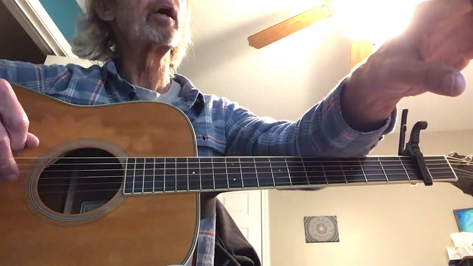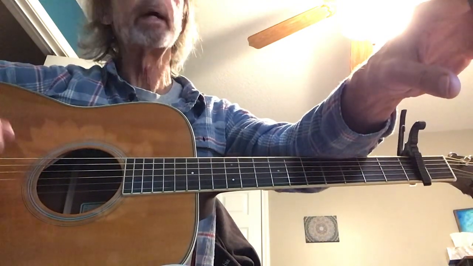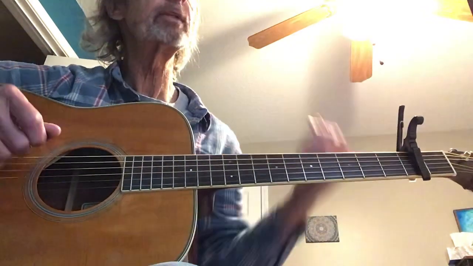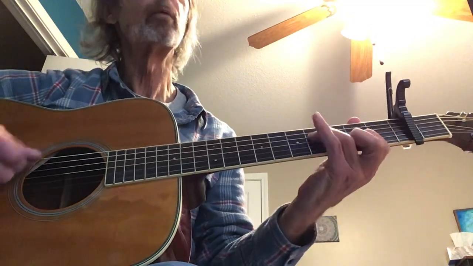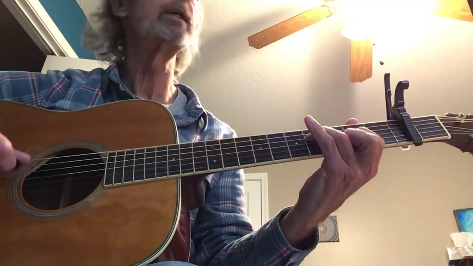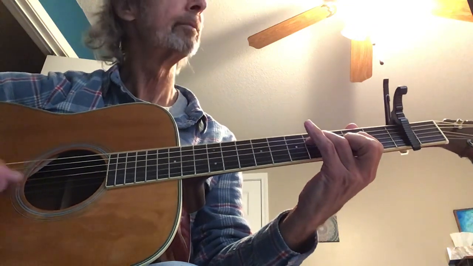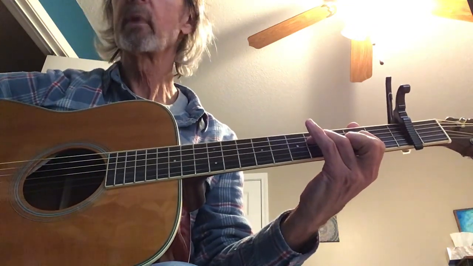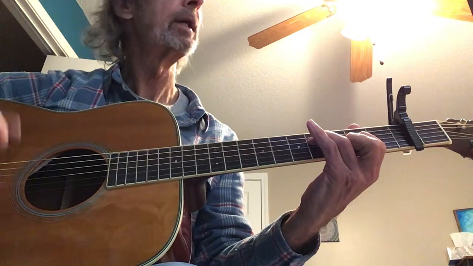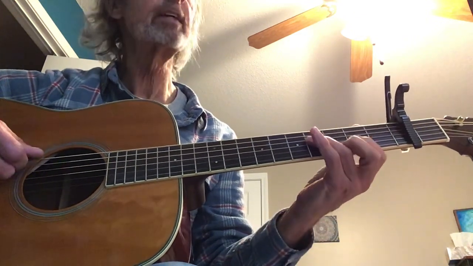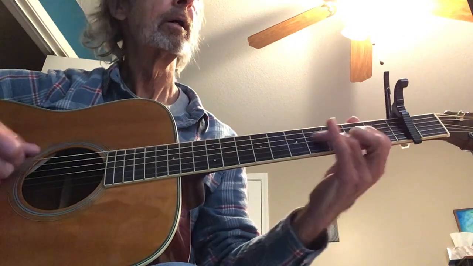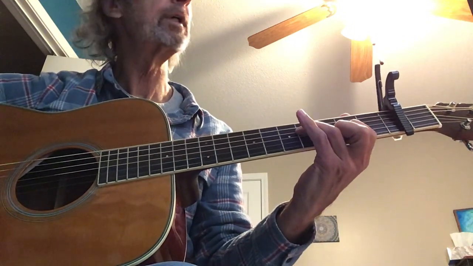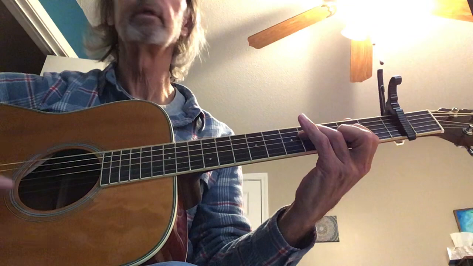On that final "art," if you want to play some arpeggios during the remaining beats, like this: 1, 2, 3, 4, 1. Just random arpeggios to fill up the 4 beats, or just leave it. 2, 3, 4, 1.